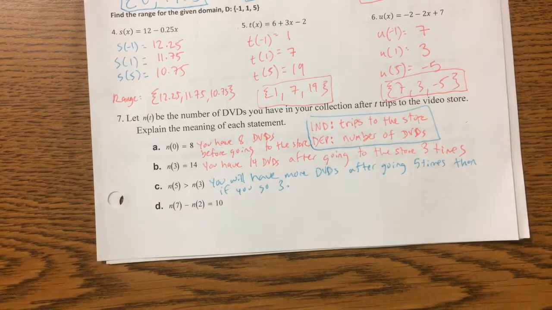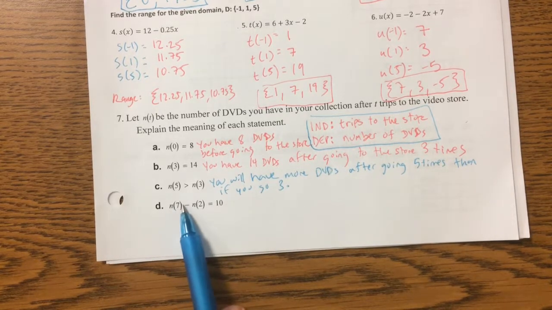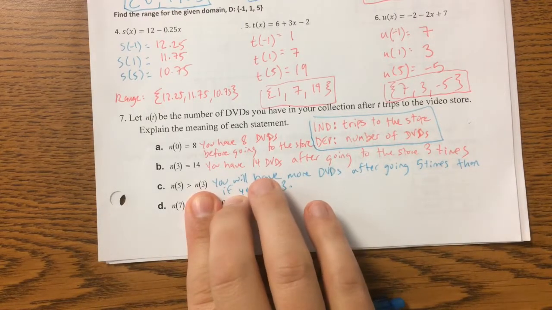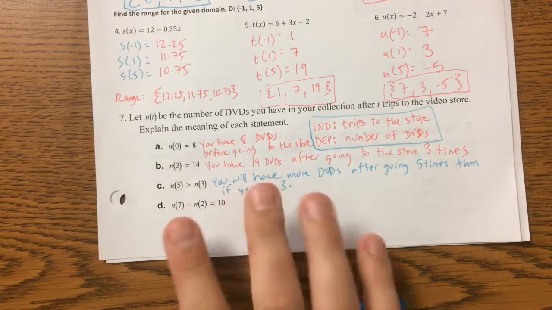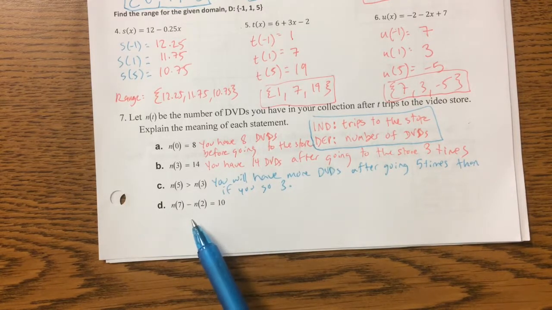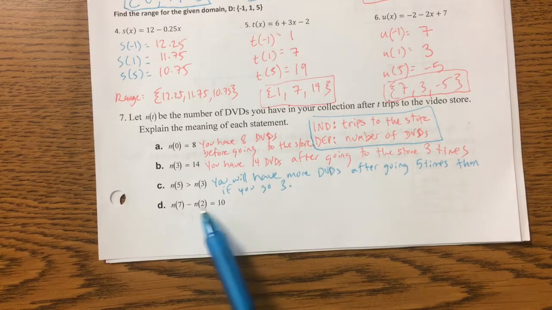Now D is a little tricky here. It says n of 7 minus n of 2 equals 10. So let's take this piece by piece. What does n of 7 mean? Yeah, it's the number of DVDs you have after going 7 times. What does n of 2 mean? Right, so if the difference of the number of DVDs you have after going 7 times and the number of DVDs you have going 2 times is 10, what does that mean about the number 10?